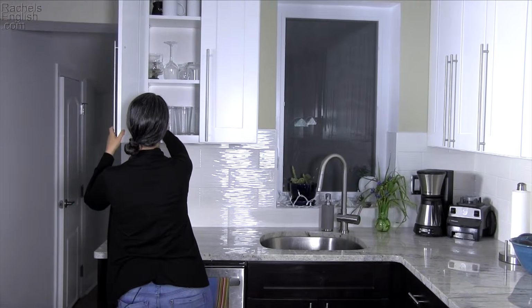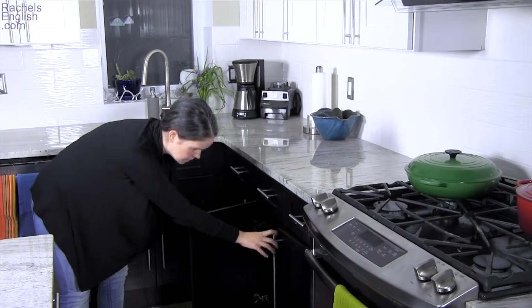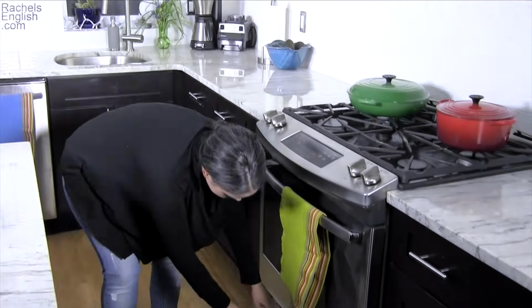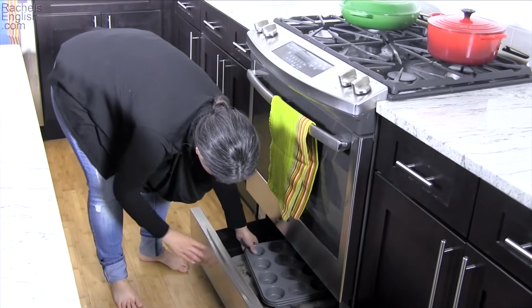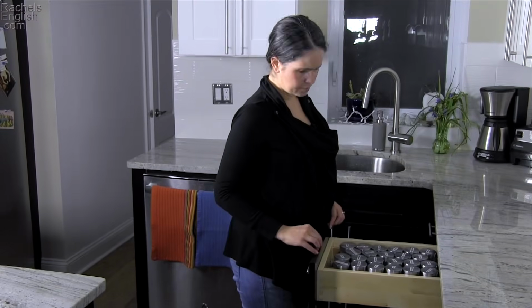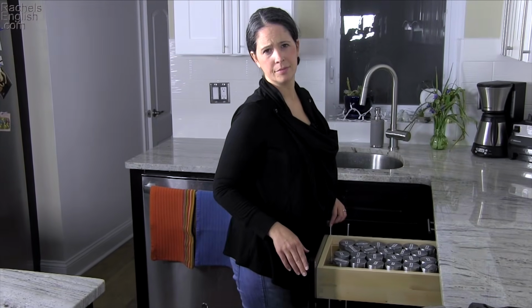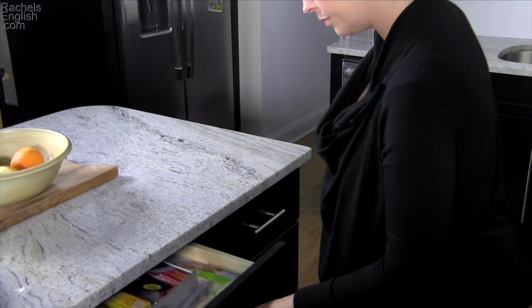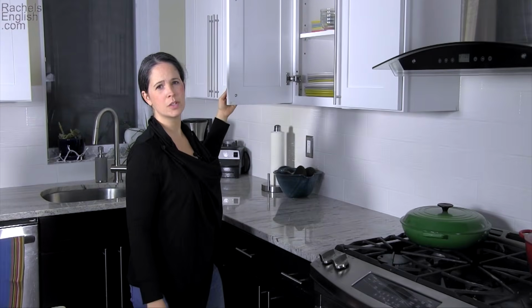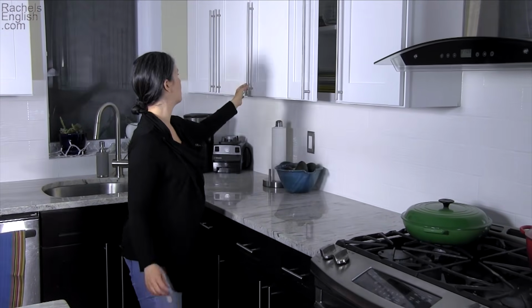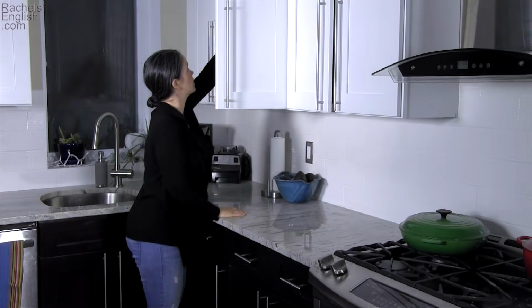Yes, thank you. Where are the muffin tins? In the drawer below the oven. Oh, below the oven. I didn't know there was a drawer there. Awesome. David, where's the tinfoil? In the middle drawer on the island. Hey David, where are those cookie cutters? On the second shelf in the middle cabinet. Middle cabinet. Second shelf, yes.